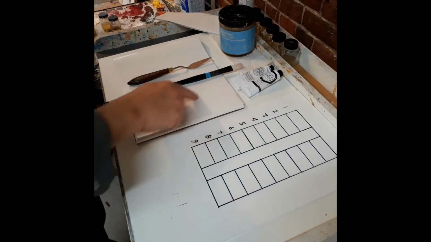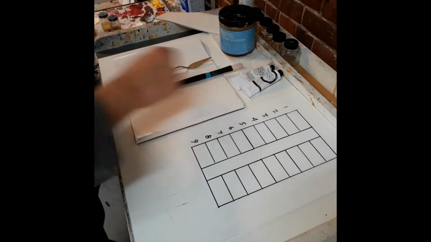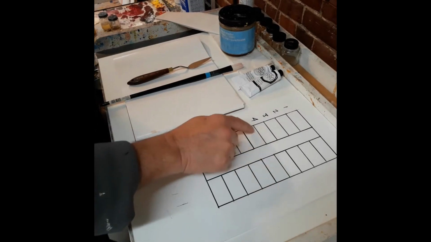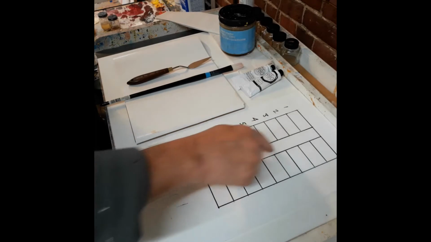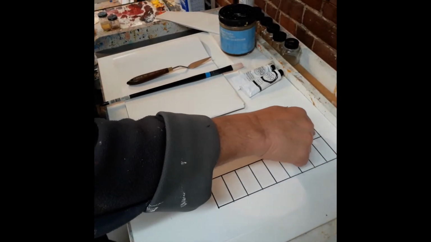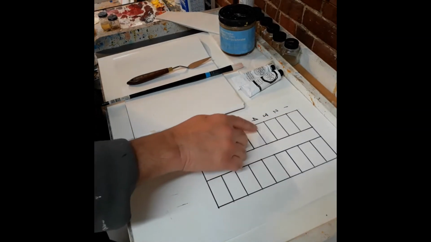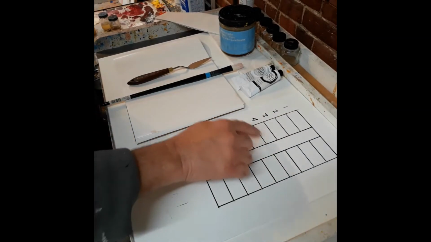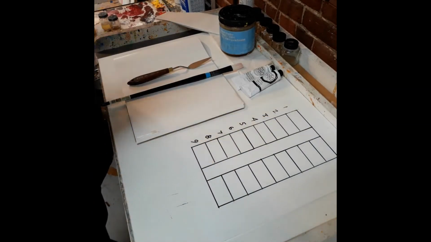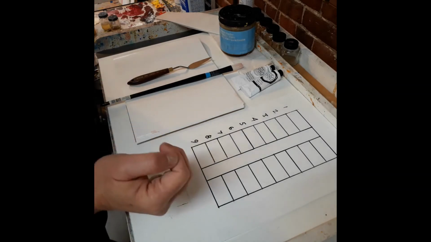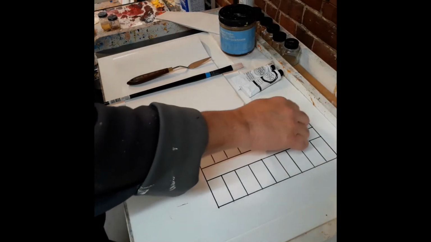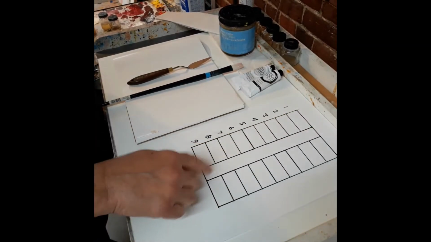To begin, we're going to mix a middle gray, equal amounts of white and black. That's going to be our number 5, section number 5, plus the vertical strip. So these two sections, row number 5 and the vertical strip, are going to be the same middle gray. And what happens is, as we mix darker values and lighter values, that middle gray is going to look slightly different.